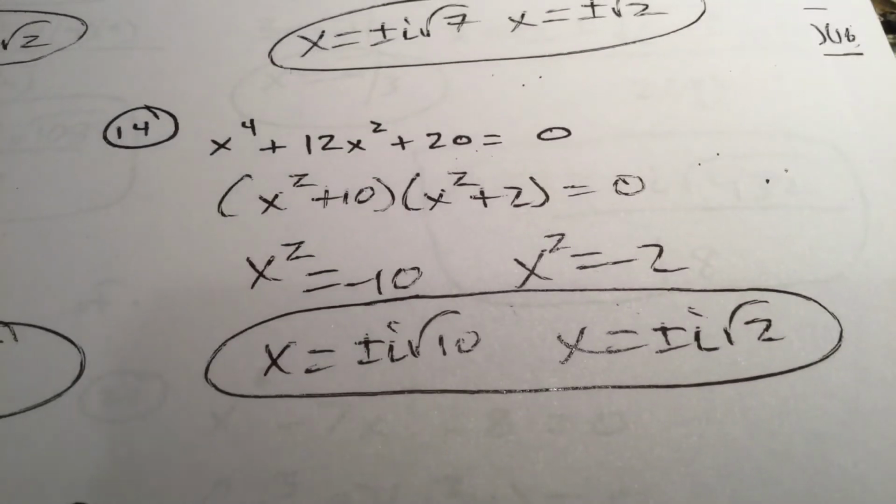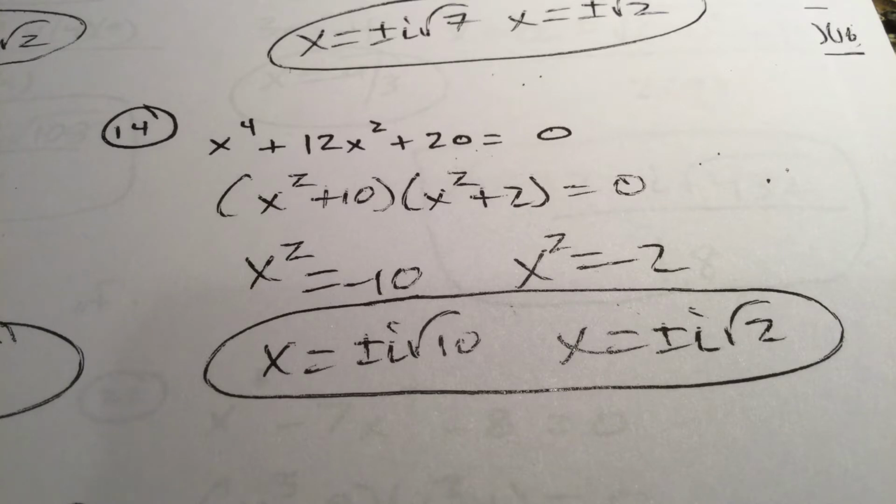Take the square root of 9, you get plus or minus 3. Don't forget about the plus or minus, folks. Plus or minus gives you both answers. There's 4 answers on these, not 2. All right, and then here's 15.